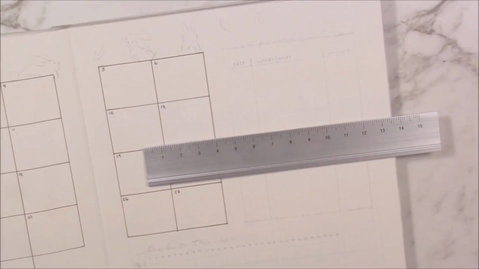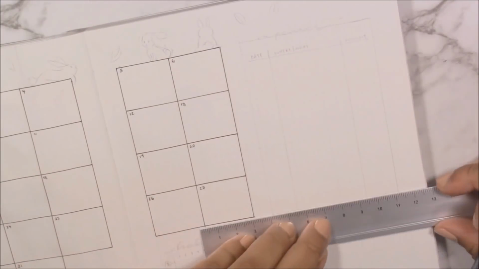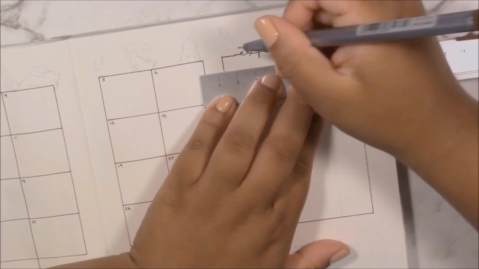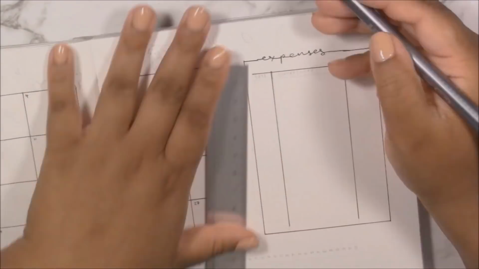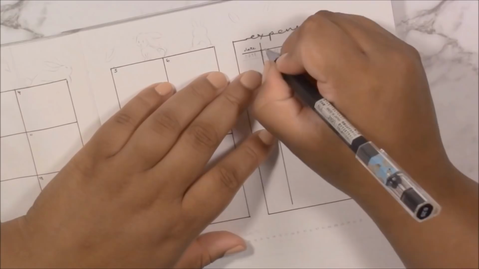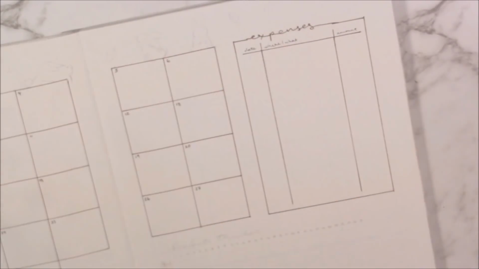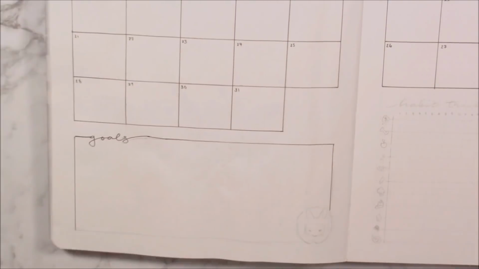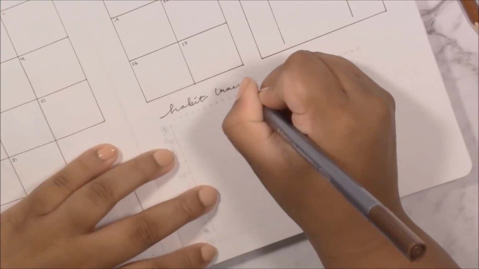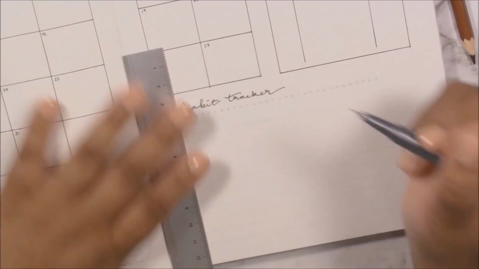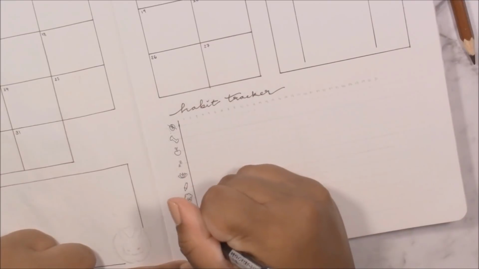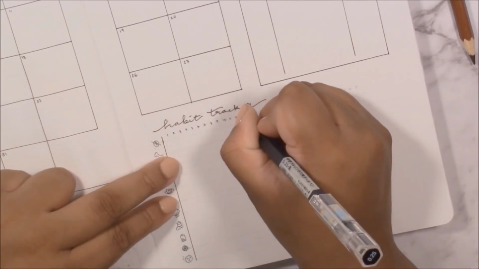Then next to it, I am making an expense tracker. I am going on a month-long no spend for the month of May, and so I decided to make a very small expense tracker in case I do end up buying stuff, but I made it small with the intention of not being able to fill it up too much. And then underneath those two, I condensed my habit tracker down, and I'm doing a horizontal version of it.